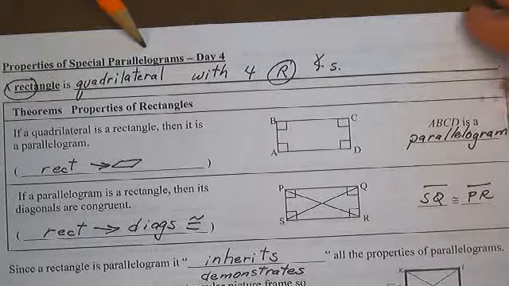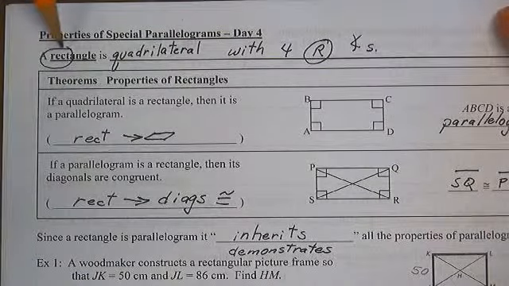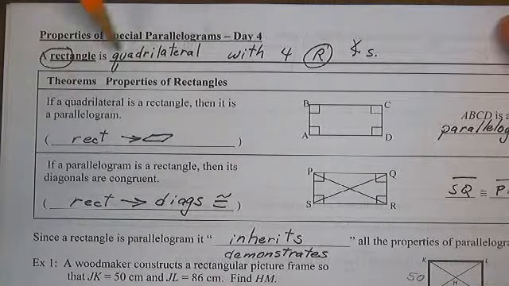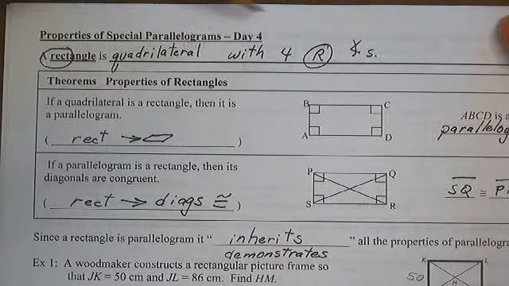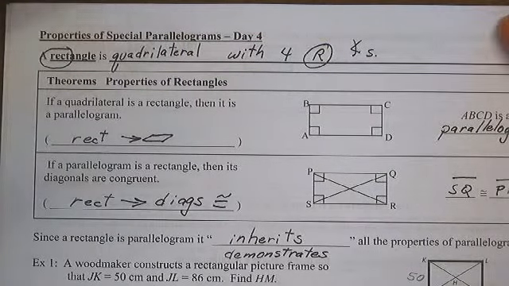Geometry, properties of special parallelograms. This is day 4. A rectangle is a quadrilateral, a four-sided figure with 4 right angles.